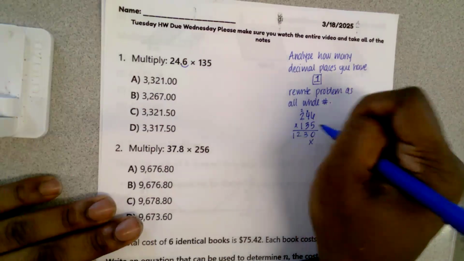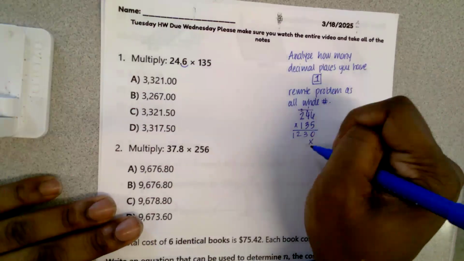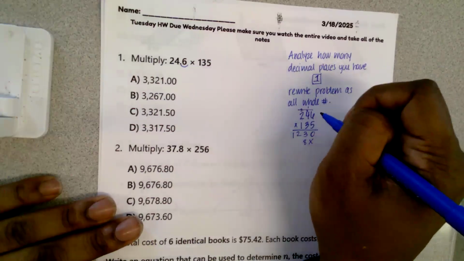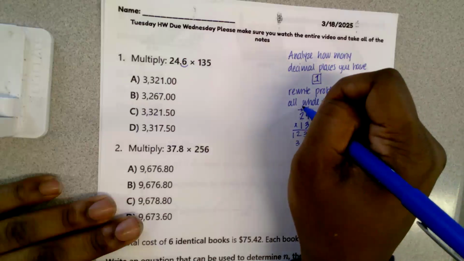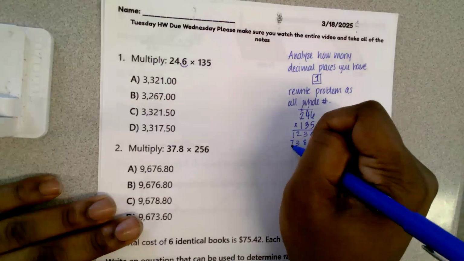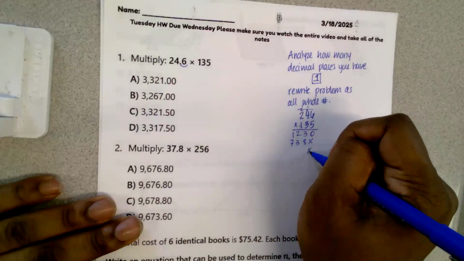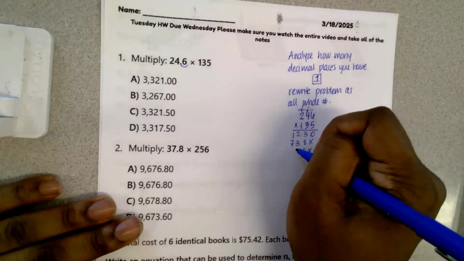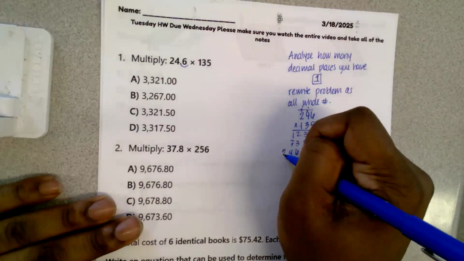And then you have a placeholder, and you want to cross that out. 3 times 6 is 18. 3 times 4 is 12, 13. 3 times 2 is 6, 7. And then you want to do another placeholder. 1 times 6 is 6. 1 times 4 is 4. 1 times 2 is 2.